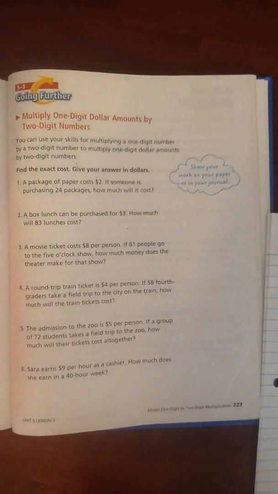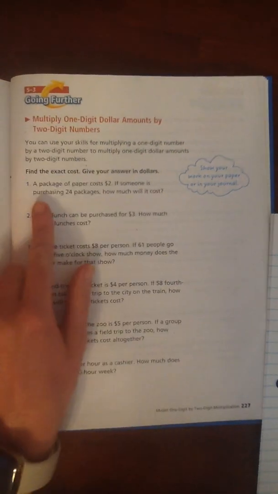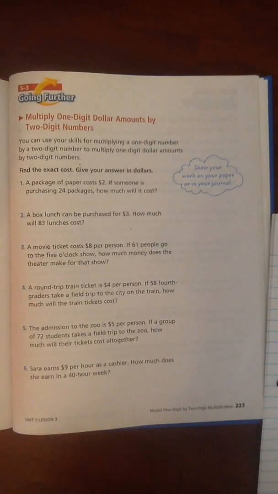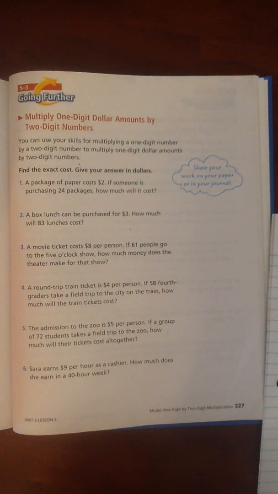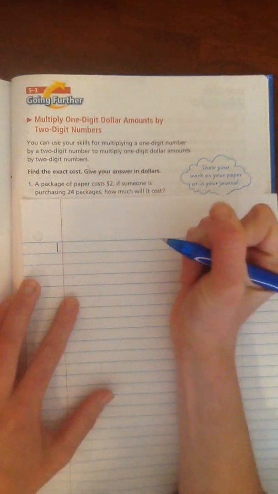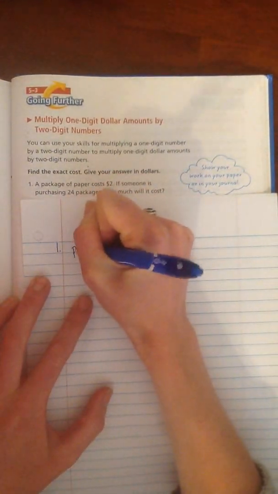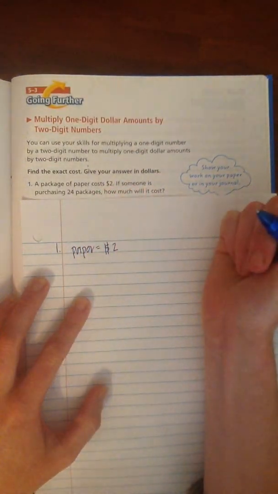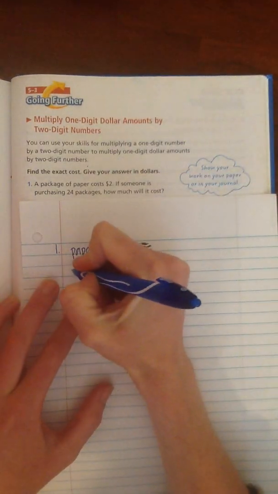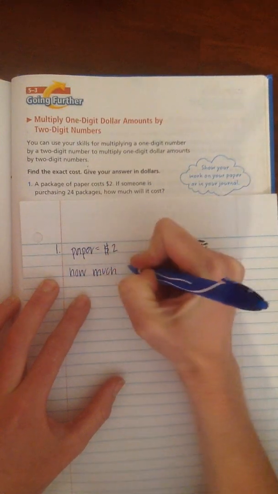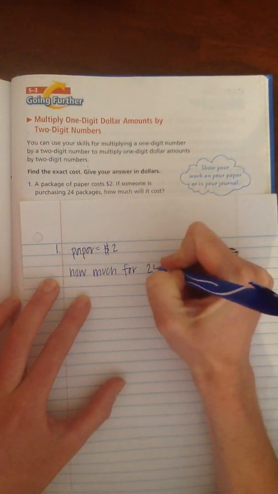So today we are working on multiplying whole numbers. The first problem says a package of paper costs $2. If someone is purchasing 24 packages, how much will it cost? So on my notebook paper for number 1, I'm going to write 1 paper equals $2. Okay, and then we need how much for 24 packages.